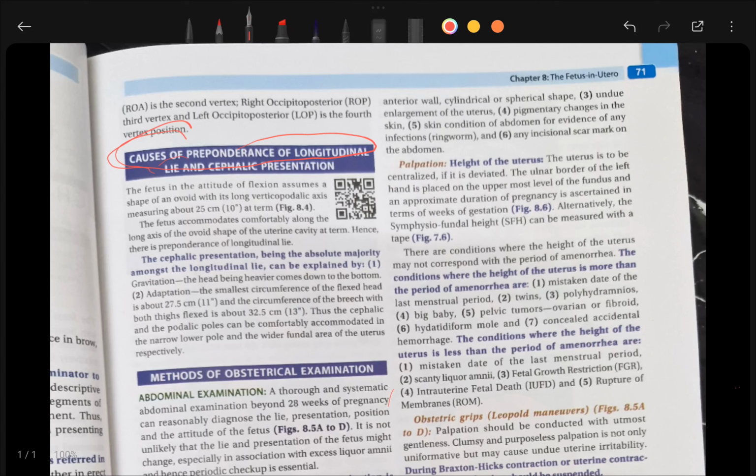Causes of predominance of longitudinal lie and cephalic presentation. Why? As I told in my previous class, cephalic presentation and longitudinal lie occur in 99.5% of cases. Longitudinal lie means the axis of the uterus is parallel to the axis of the fetus. Why is this predominance there? We'll see the reason behind this.